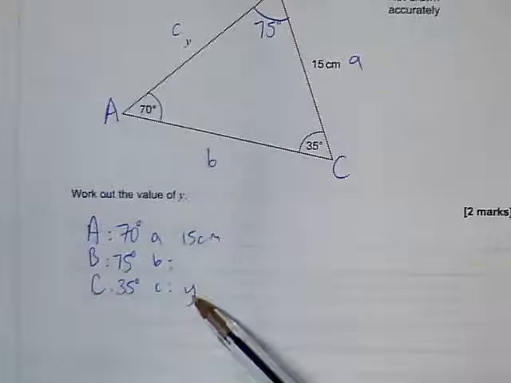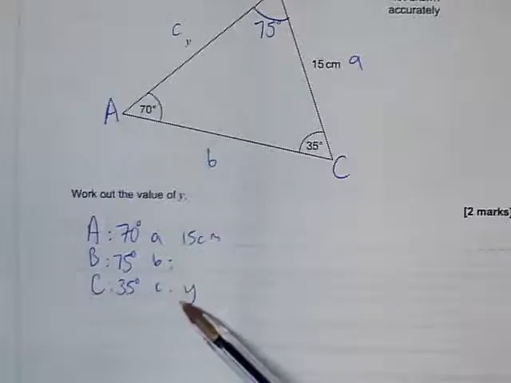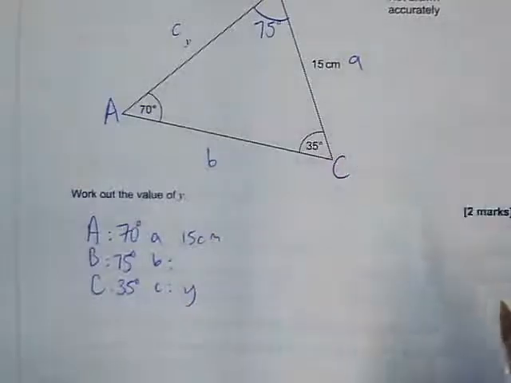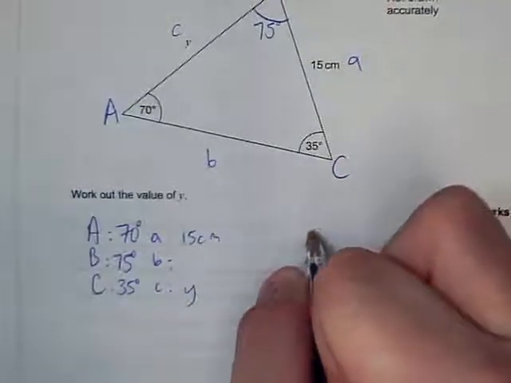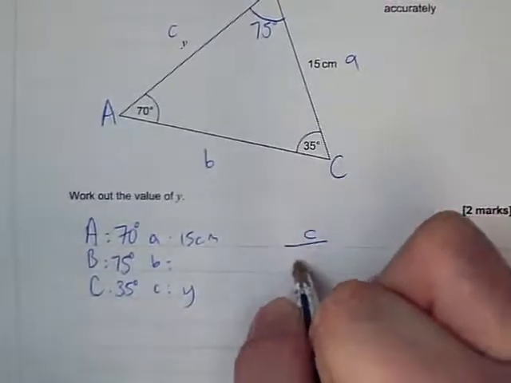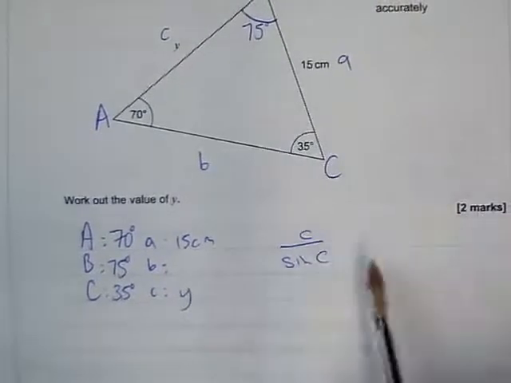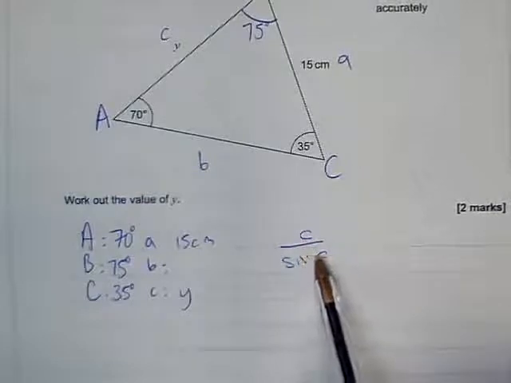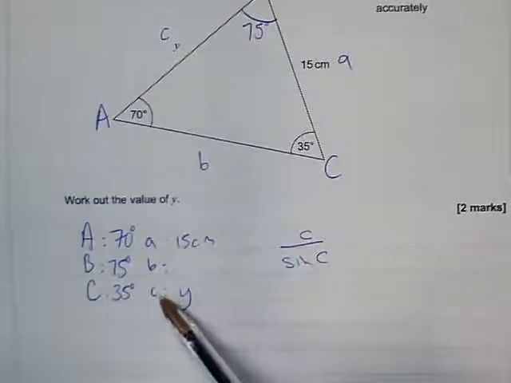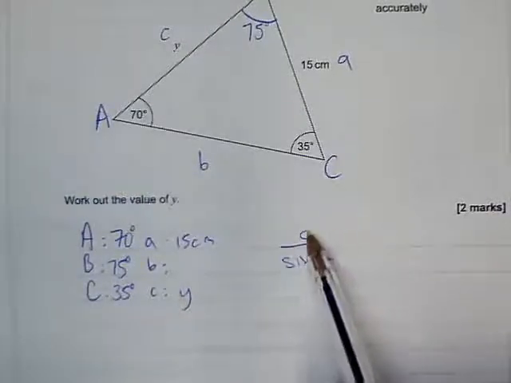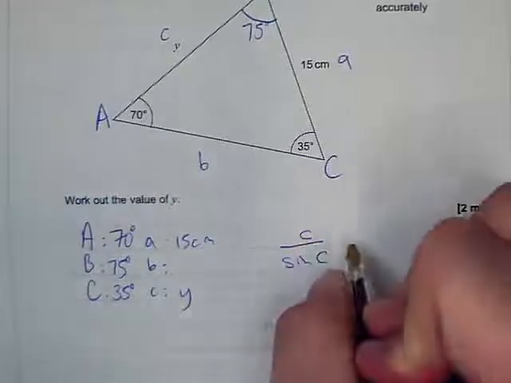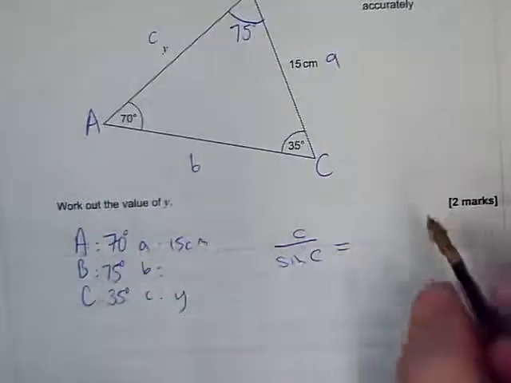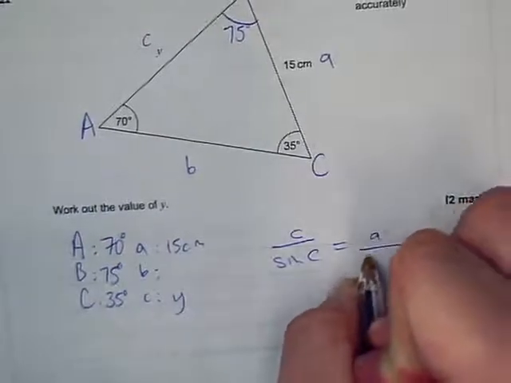So if I'm trying to find a side, then that bit needs to be on top. So in other words, I'm not going to write sine A over a. I'm going to write the side, so that's c, over sine of C. So if you're trying to find the angle, you put it the other way round, so it's sine C over little c. If you're trying to find the side, which is the lowercase letter, you put that on top. So whatever you're trying to find, you put on top. And I'm going to use the first set of information because I know all of that. So that equals a over sine A.